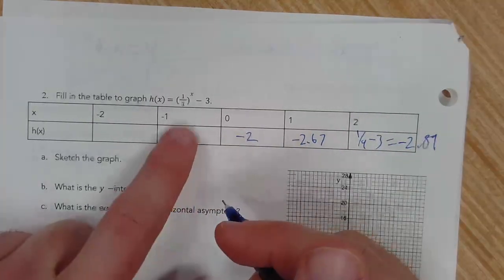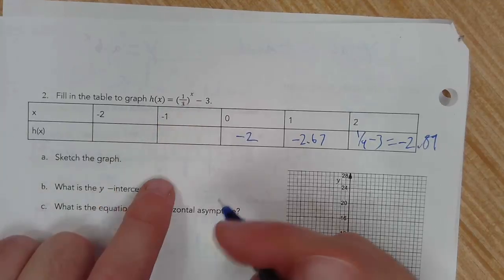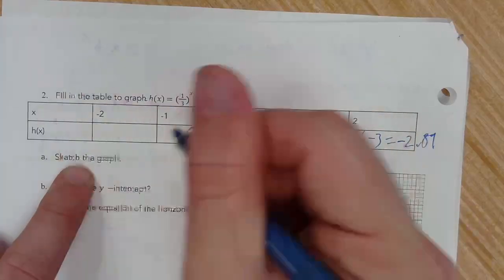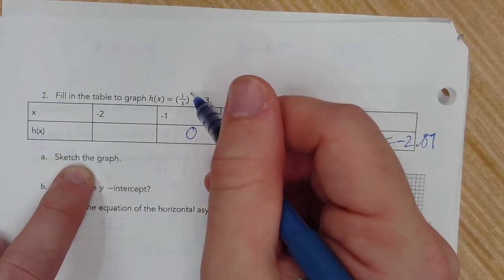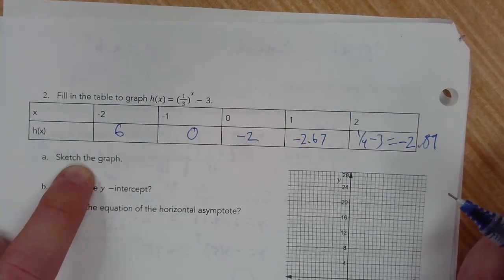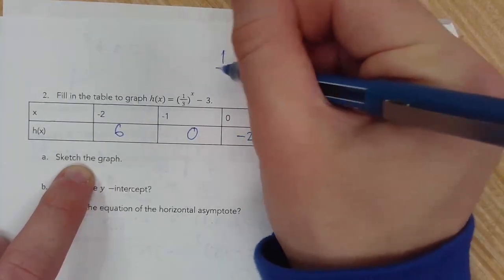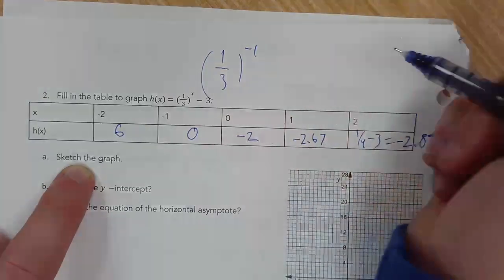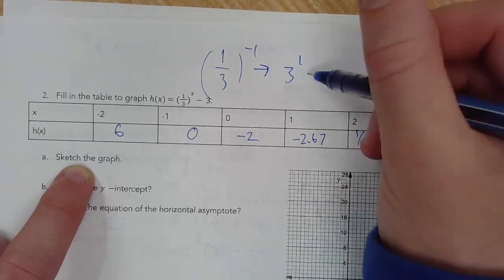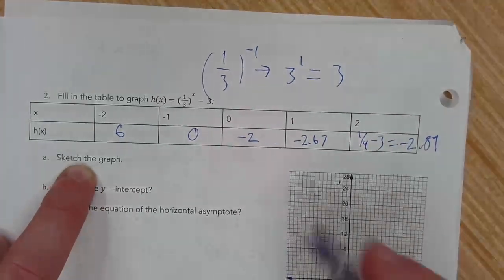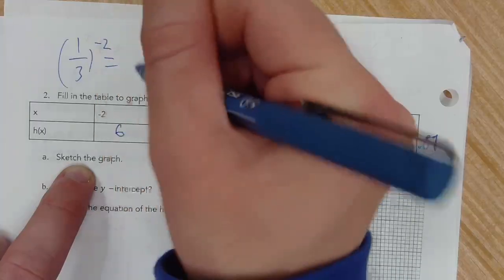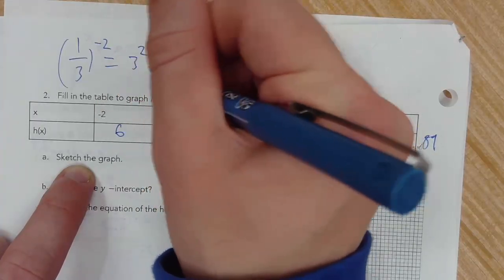Going backwards. 1/3 to the -1 is just 3. So 3 minus 3 is 0. 1/3 to the -2 is 9. That's 9 minus 3, that's 6. Do you follow that okay? So when you have a fraction to a negative exponent, that becomes 3 to the 1, which is 3. Right? So when you have 1/3 to the -2nd, that becomes 3 squared, which is 9.